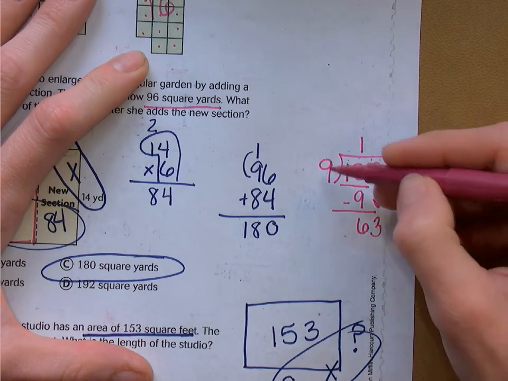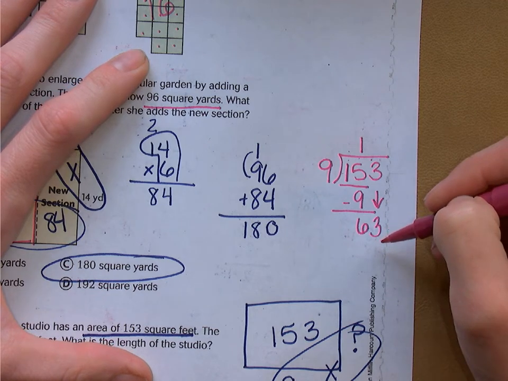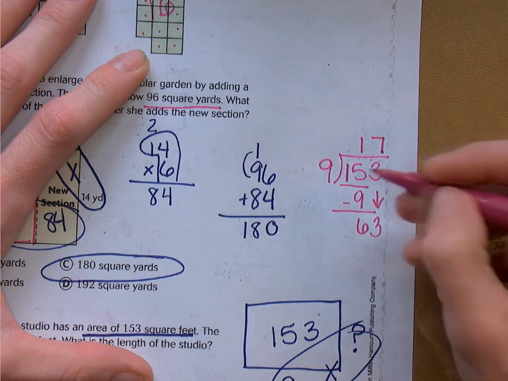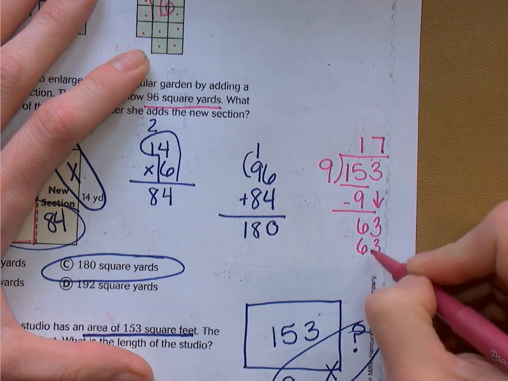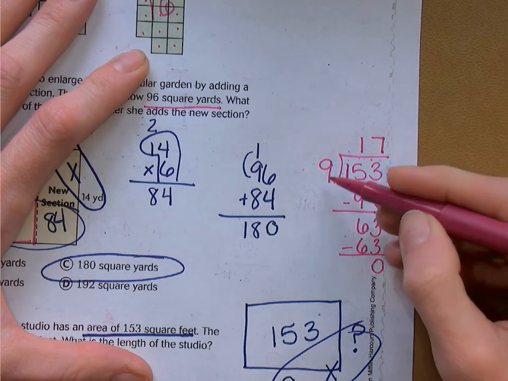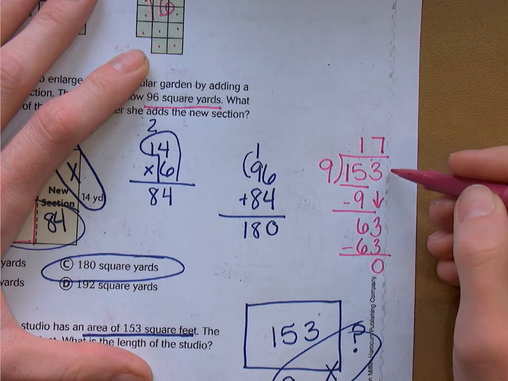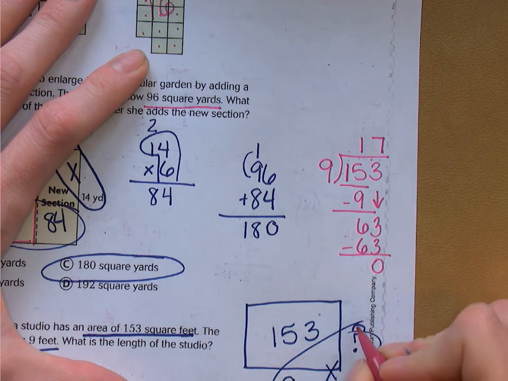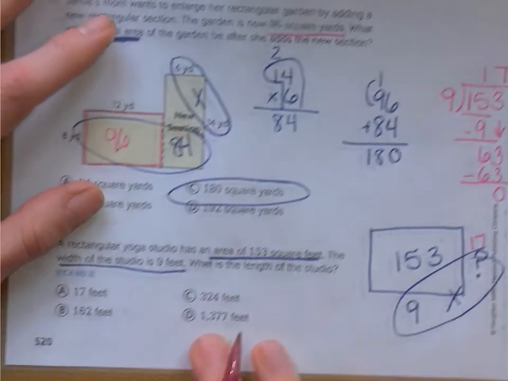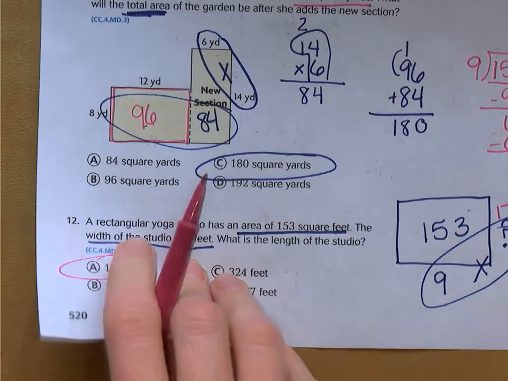How many times will 9 go into 63? That's a fact of 9. You can do it on your fingers. Okay, that would be 9 times 7. Because 9 times 7 is 63. Subtracting it is 0. Is your remainder smaller than your divisor? Yes. Anything to bring down? Anything to bring up? No. Okay, so this mystery length right here would be 17. Okay, that is one of my answer options. Okay, we're almost done, guys.